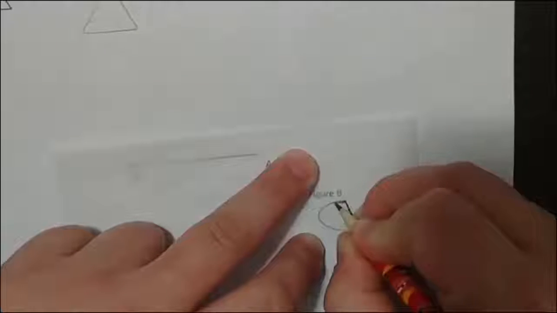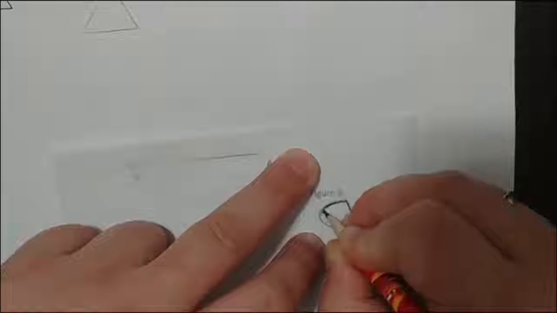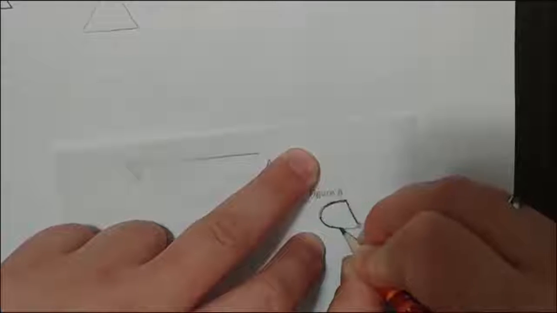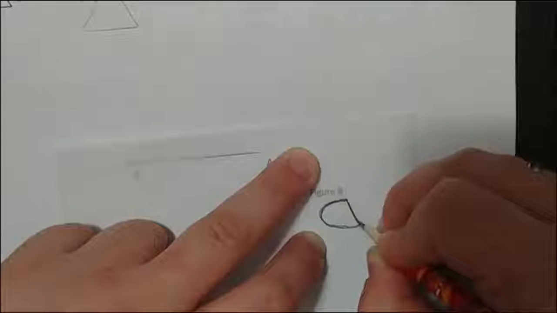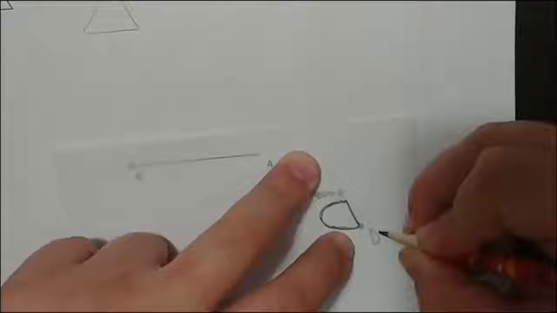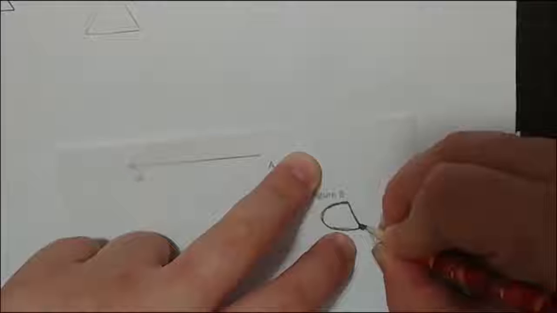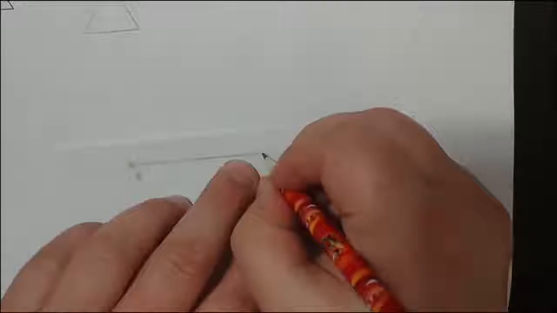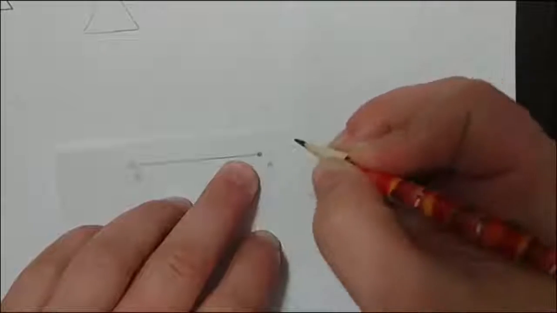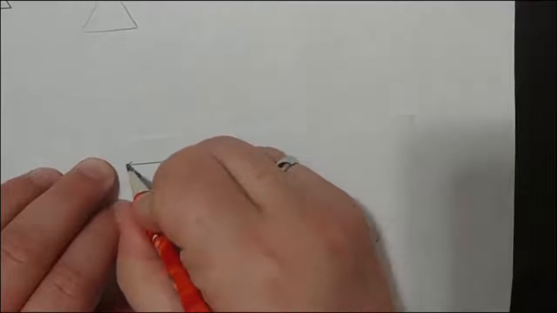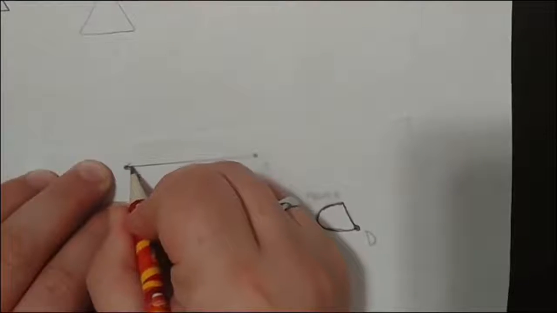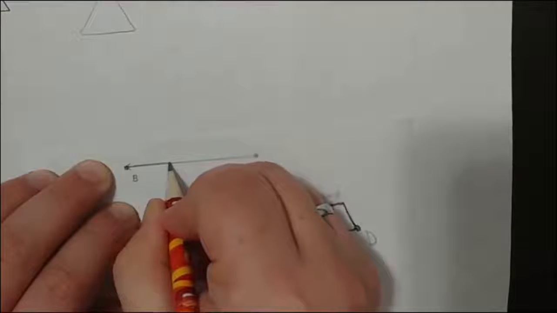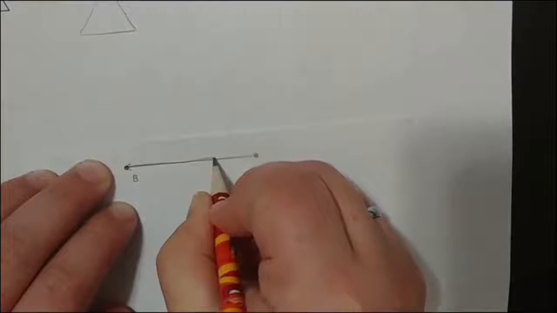Now figure B is a little bit tricky here because it's got some curves over here. Those are sometimes tricky. Oh, that's not bad. That's pretty good. All right, and then I'm also going to trace that point D. Now we put a dot where our start point A is, put a second dot where our end point B is, and we connect them and try to make that line as straight as possible.